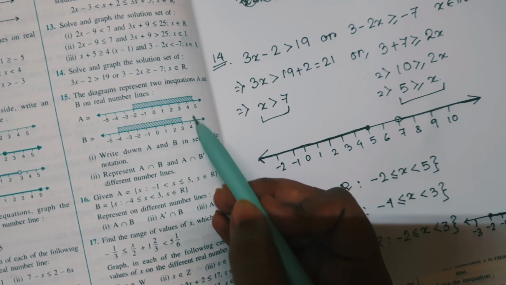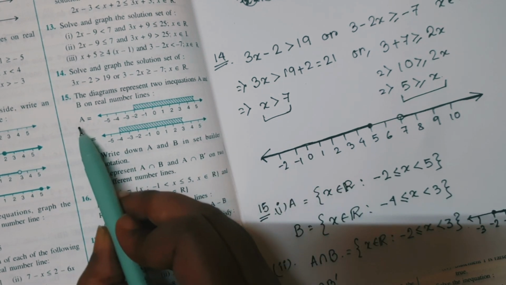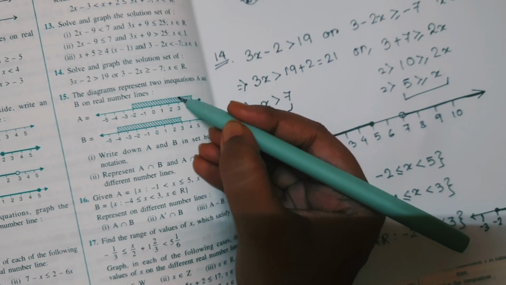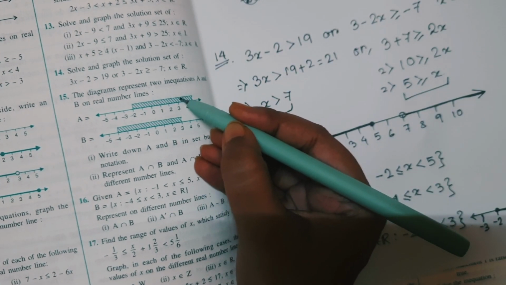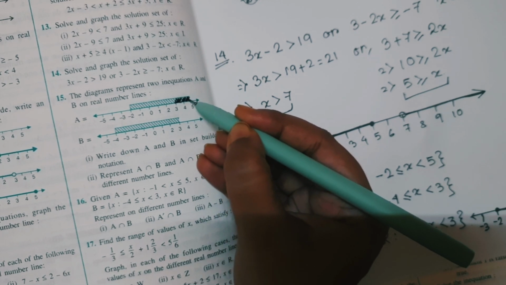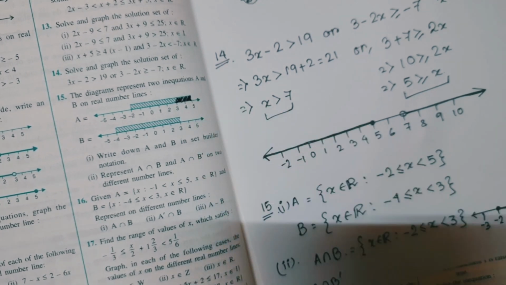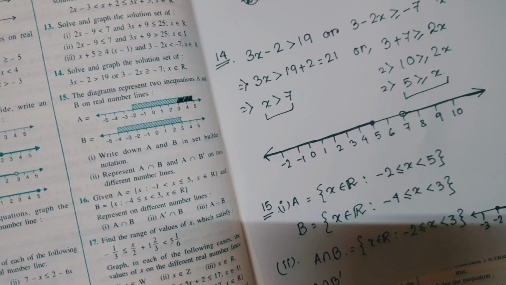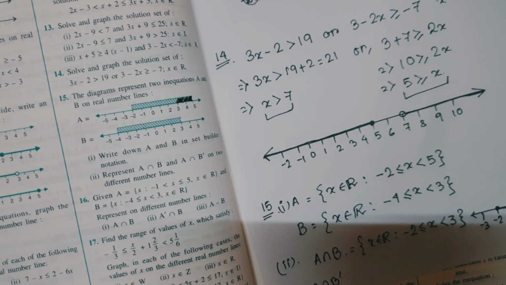Now you have to intersect with A, set A. That means this part will be our region. Okay, that means you have to consider x equal to 3 but you can't consider x equal to 5.